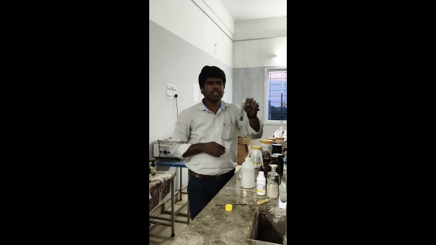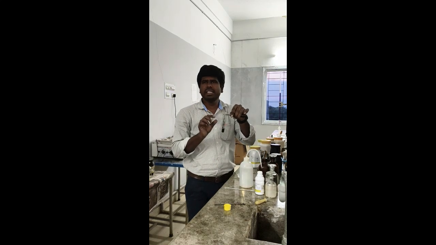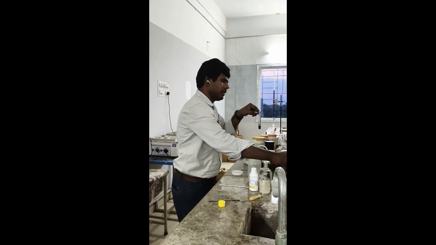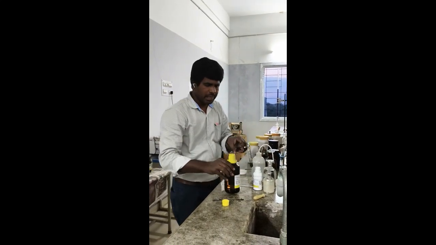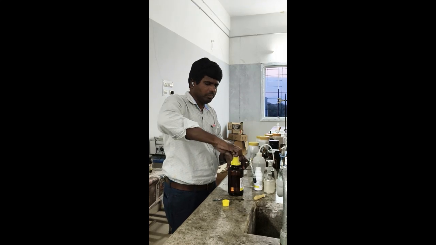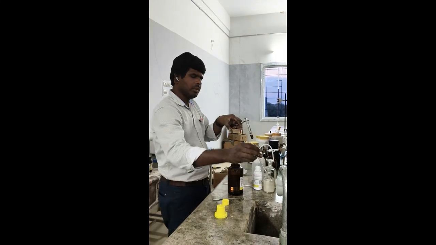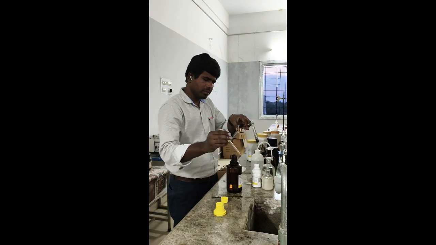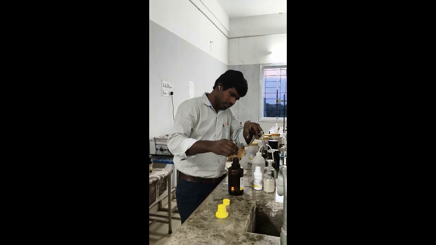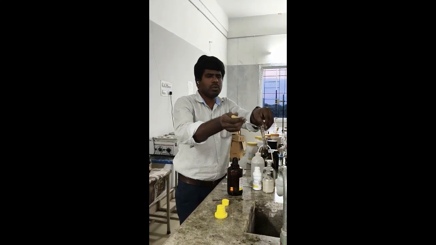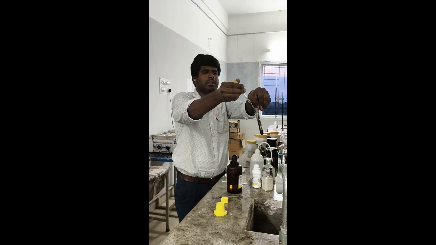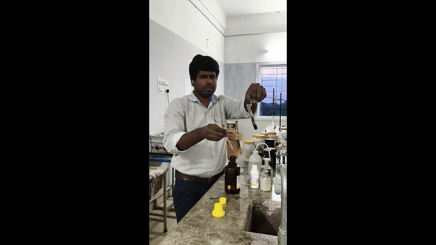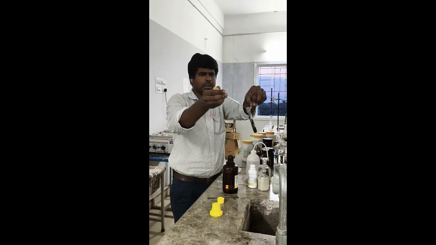So next, concentrated sulfuric acid. You will get a greenish yellow gas evolved. That is chlorine gas. So add concentrated sulfuric acid carefully.